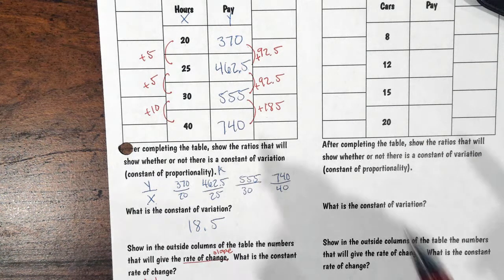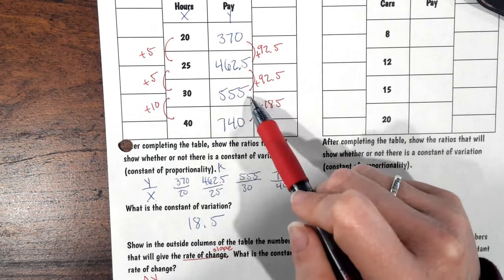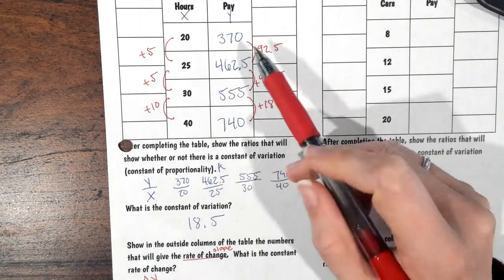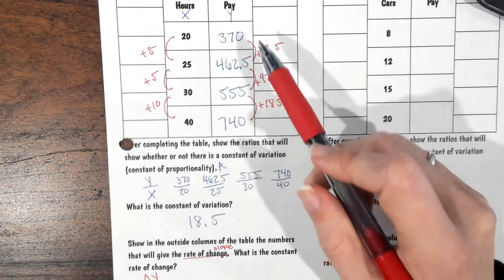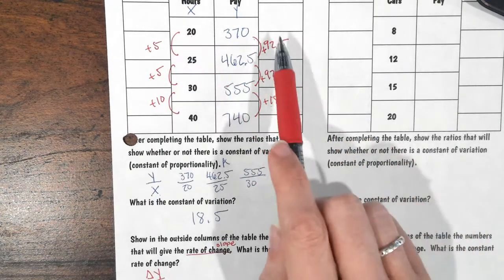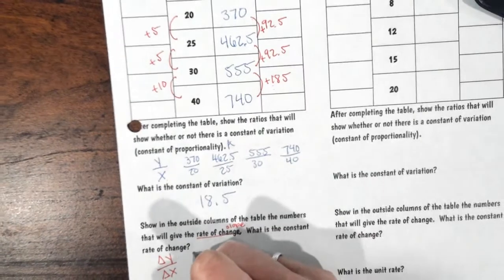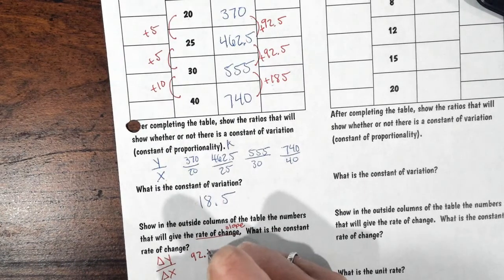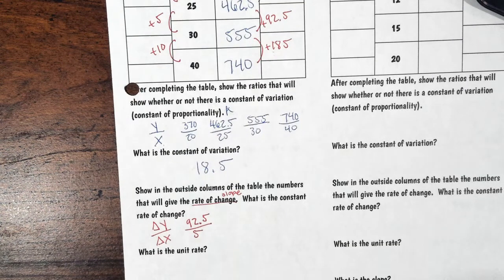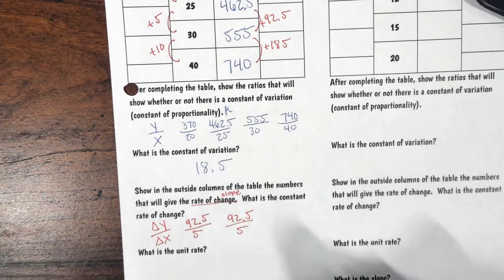Alright, so when you look at it, the first time it changed by 92.5, the second time 92.5, and the last time 185. Some of you might look at that and say, okay, there's not a constant rate of change because these numbers are different. However, if you think of it as change in y over change in x, my first time I changed my y by this amount as my x changed by that amount. The next time, it changed the same way for my y and for my x.